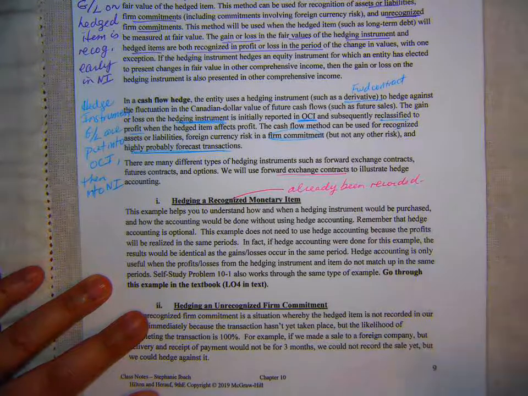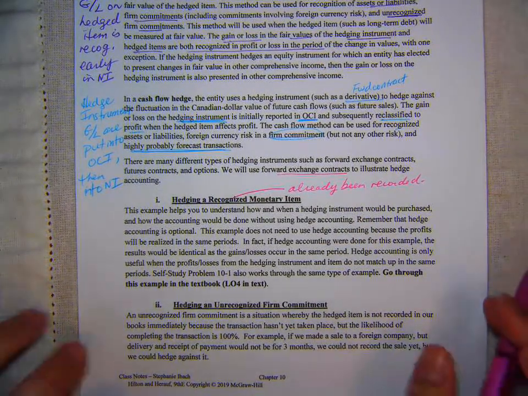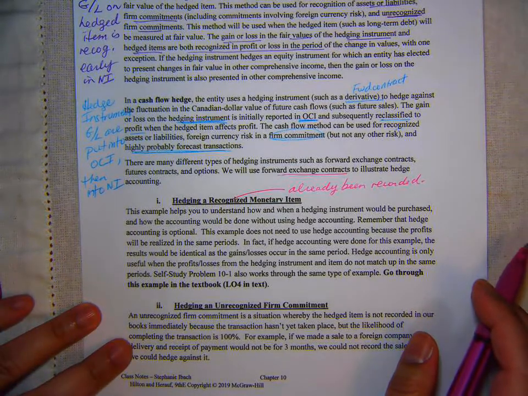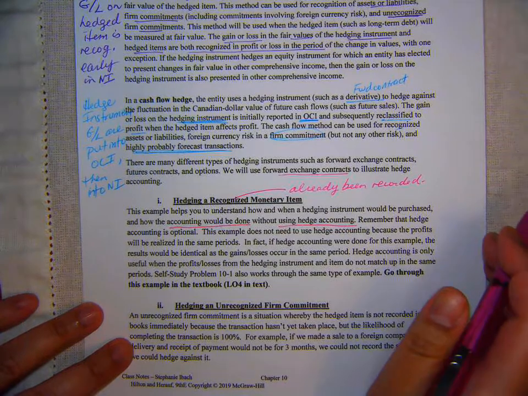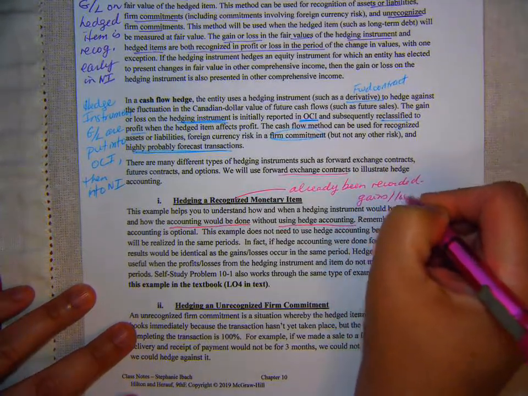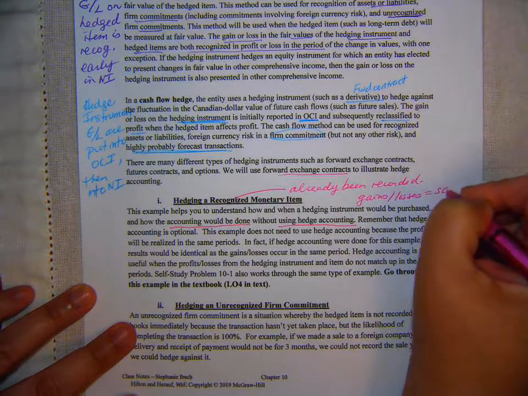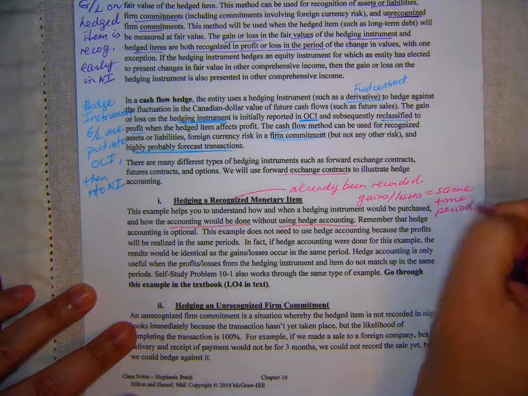This shows accounting would be done without hedge accounting, because in this case the gains and losses are in the same time period. Even if you did hedge accounting, the results would be identical, and so you don't really need to do it.